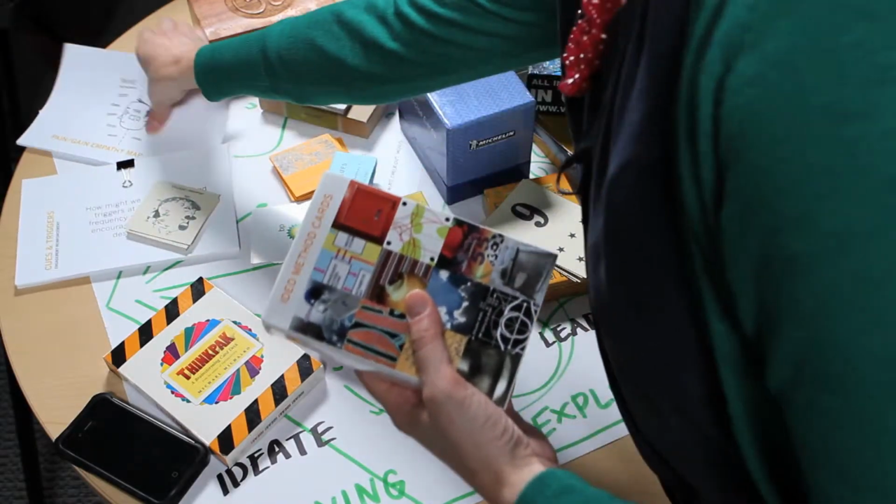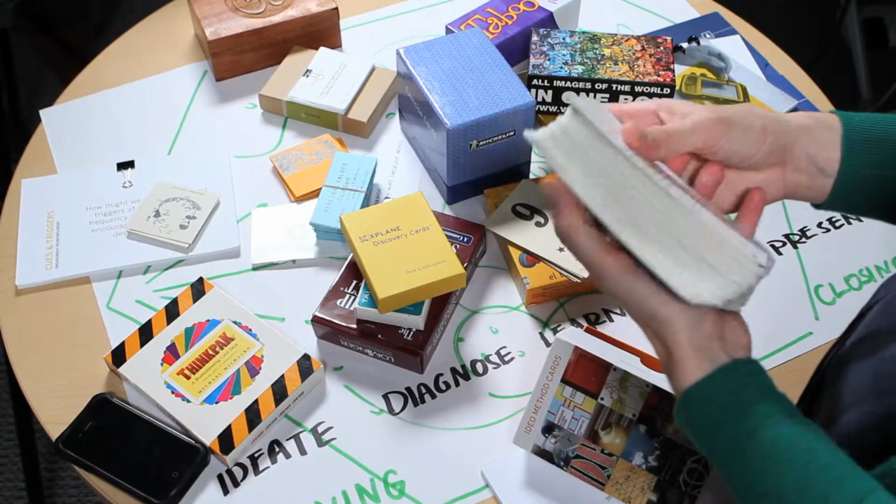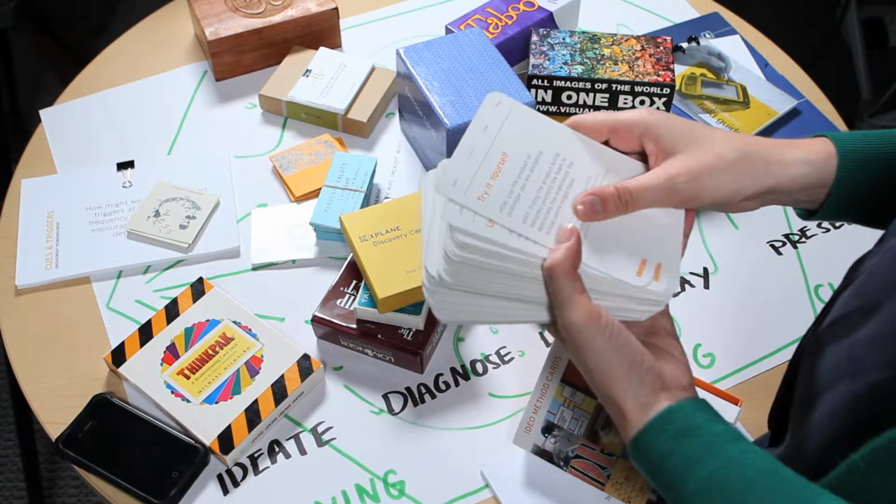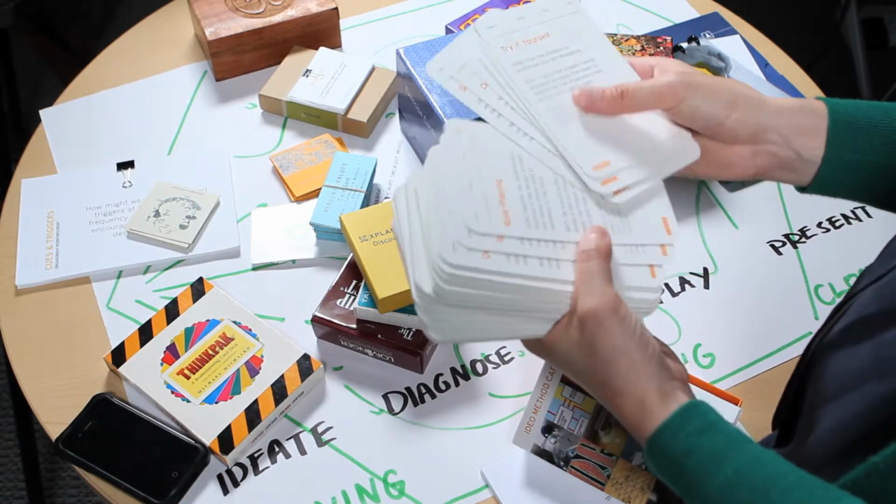IDEO's method cards. There are a lot of different method cards out there. Explain has our own method cards, which are right here. IDEO's method cards are beautiful, and they are all different methods for design thinking. Their cards come in 4 different suits: learn, look, ask, and try.